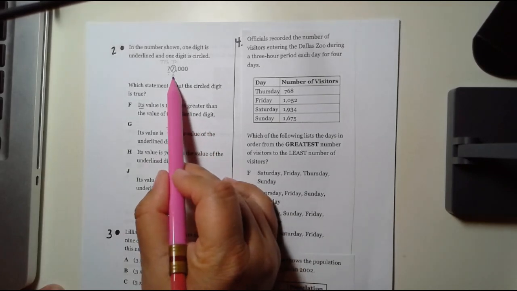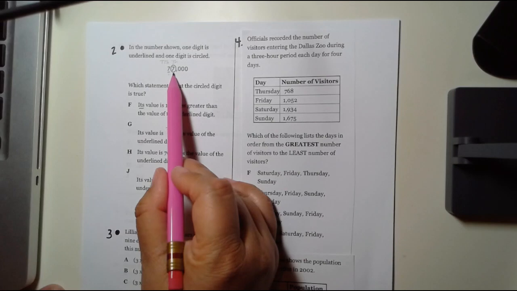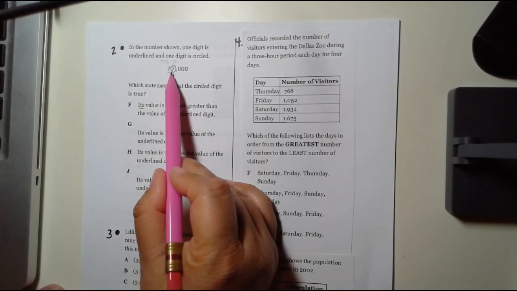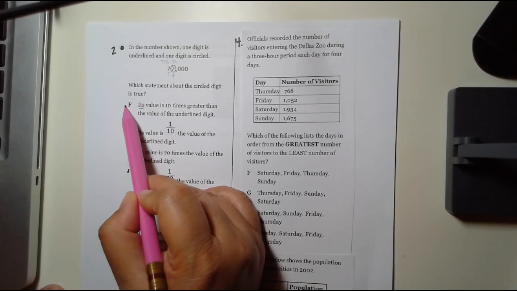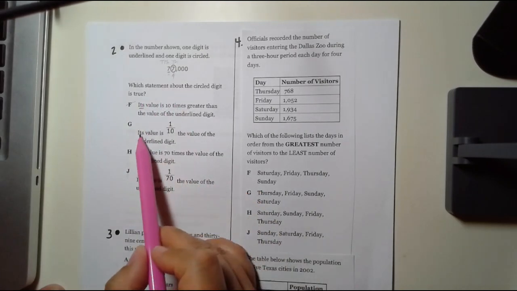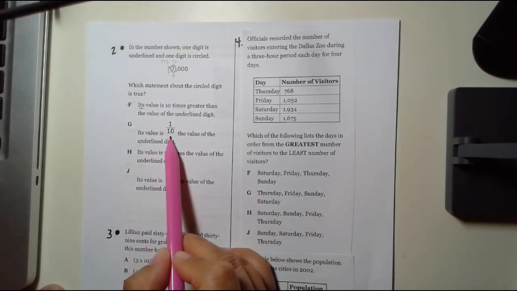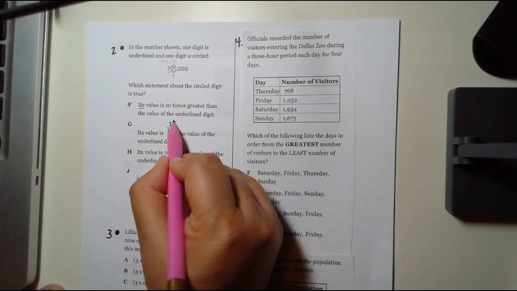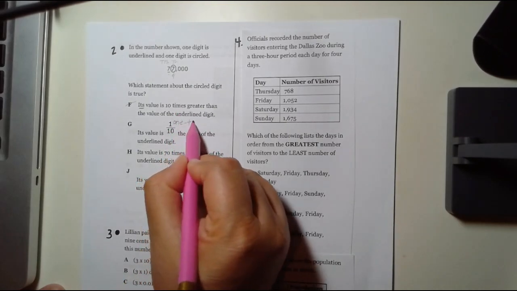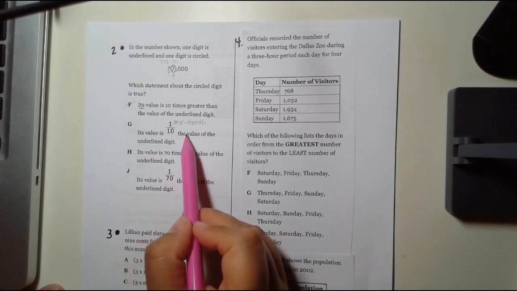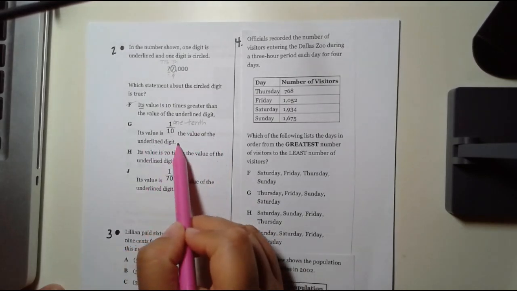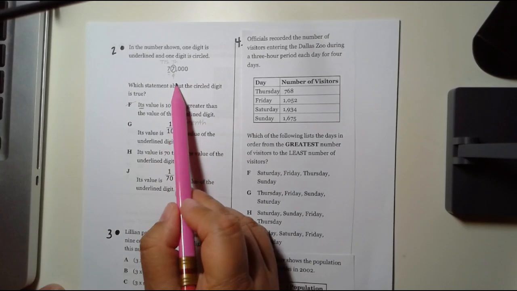No, I don't think so, right? Because I just said that this one is actually smaller. It's worth less because this is in the thousands place. So I know that it's not that one. Its value is 1/10, and sometimes you're going to see it written on the test in words, not in a fraction. So its value is 1/10 the value of the underlined digit. Oh, I think that's what I was saying earlier.